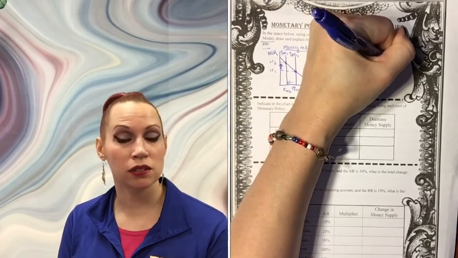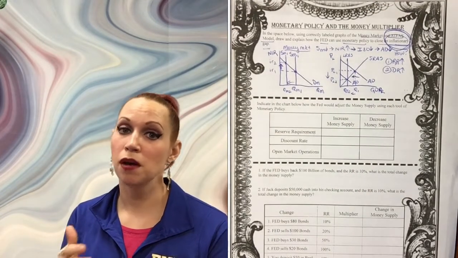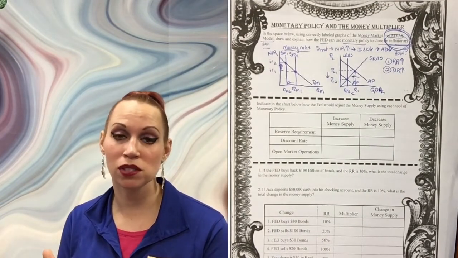They could also increase the discount rate. When the discount rate increases, that means it's more expensive for banks to get a loan from the Federal Reserve. Banks don't get as much money from the Federal Reserve, so they don't have as much money to loan out, so there's less money in M1 circulation. Or if the Federal Reserve wants to use its favorite tool, open market operations, then we want to make the money supply smaller, so the Federal Reserve could sell bonds.